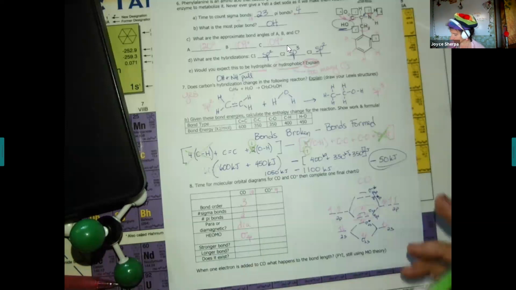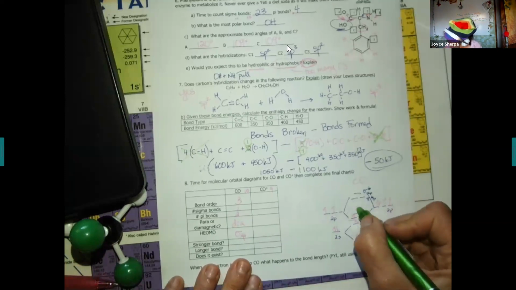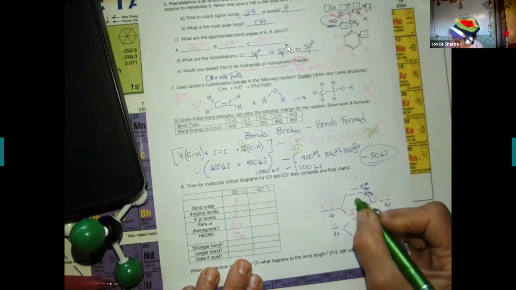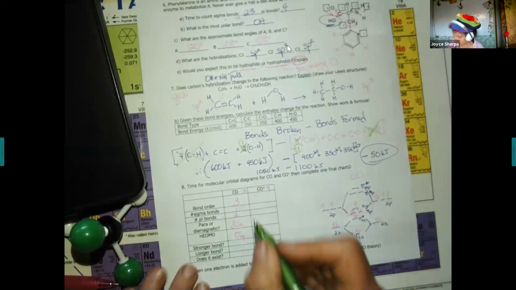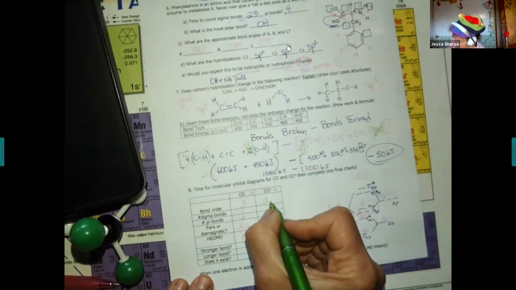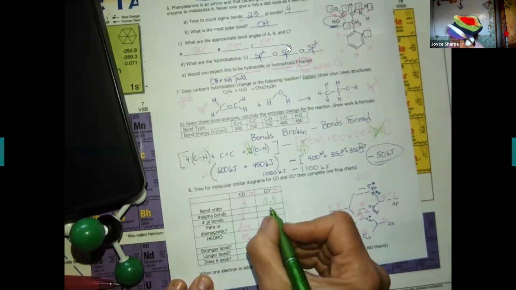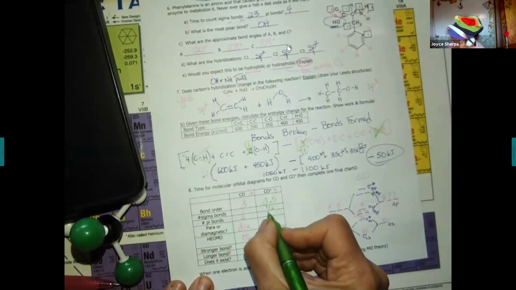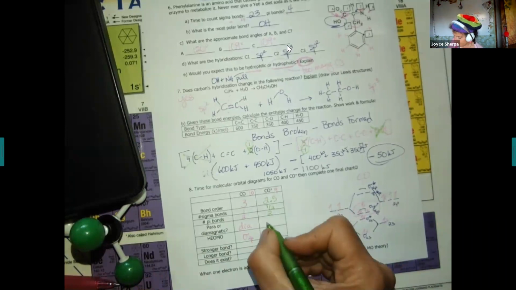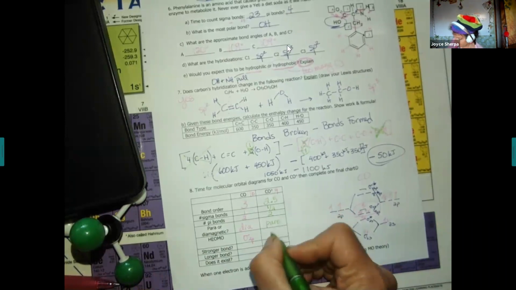So positive means we will lose 1. So we would erase 1. So we would now have only 2.5. We have half a sigma. We still have the 2 pi's. This is paramagnetic. Sigma 2p.